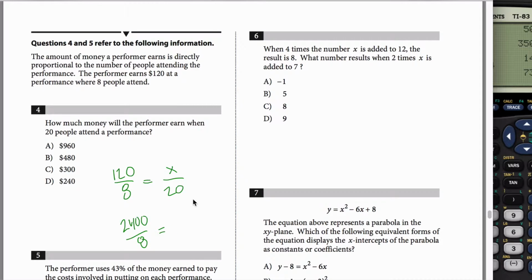Okay, hang on. I don't want this to be confusing. This equals x, so x equals 300, which is this answer right here. Another way you could do it is you could figure out how much she earns per person. Right? She makes 120 total. 120 divided by 8 will tell you she makes $15 per person. And so if she makes 15 per person times 20 people, 15 times 20 gives you the same 300.